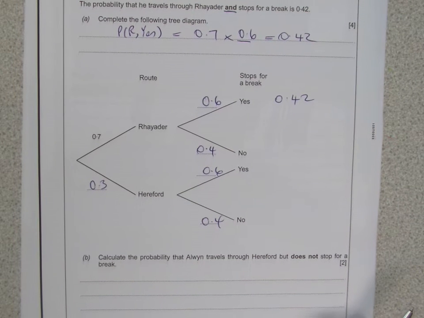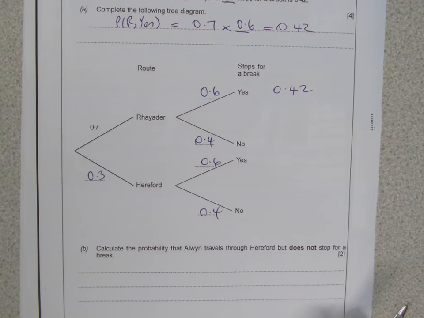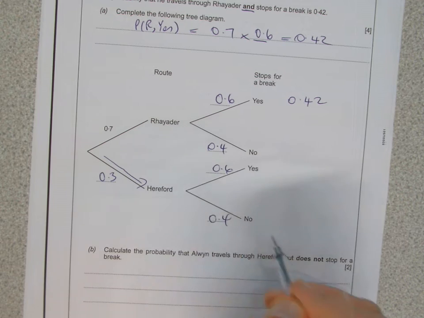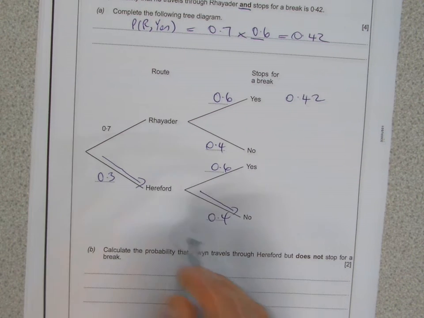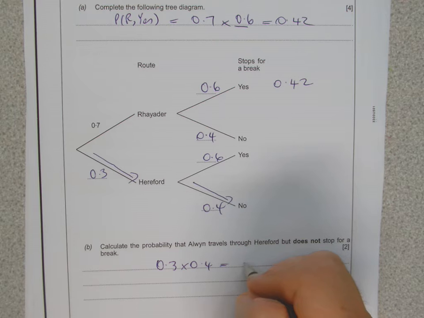Part B then, it says calculate the probability that Alwyn travels through Hereford but does not stop for a break. Okay, so he travels through Hereford, so that means he goes this way, but does not stop for a break, so he goes along that route there. So you go 0.3 times 0.4, and 3 times 4 is 12, so you get 0.12, yeah?